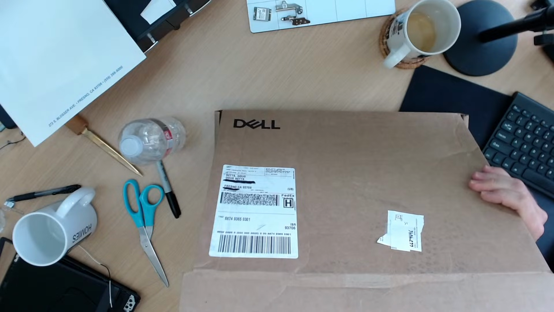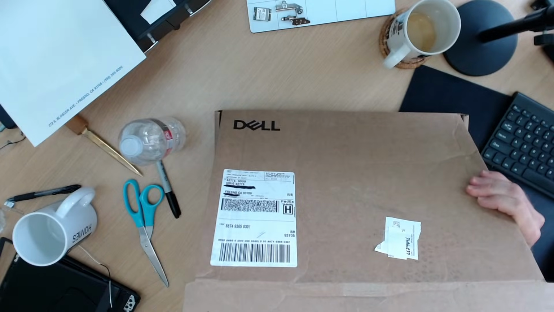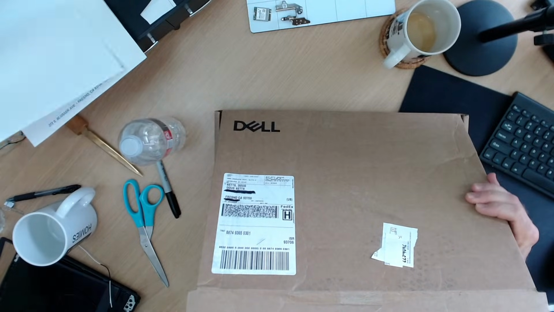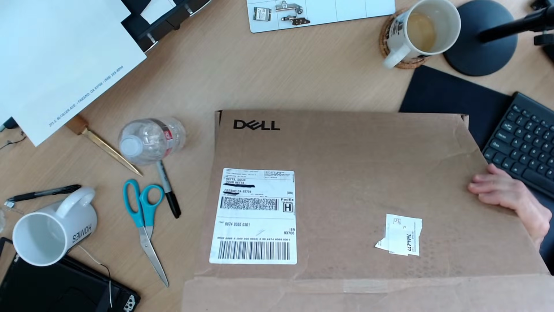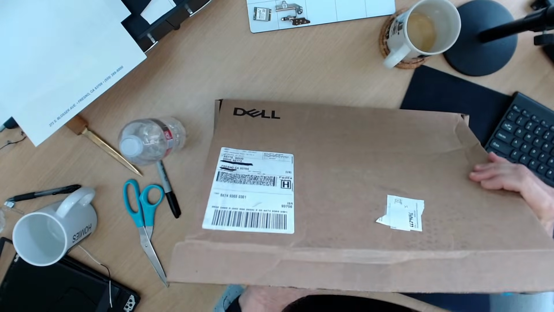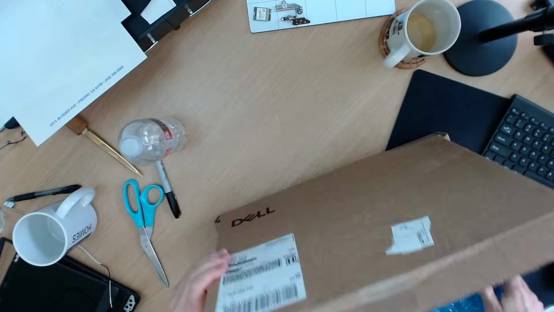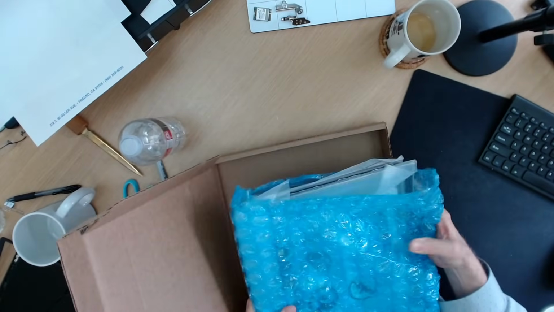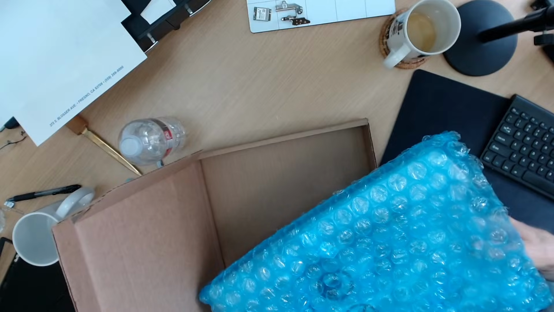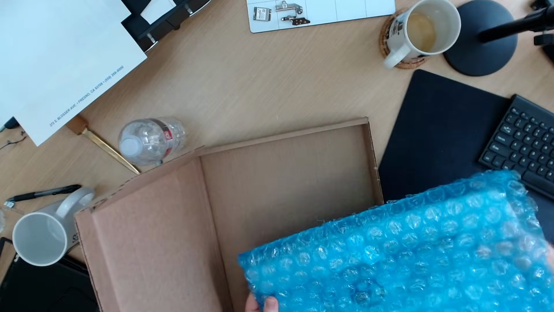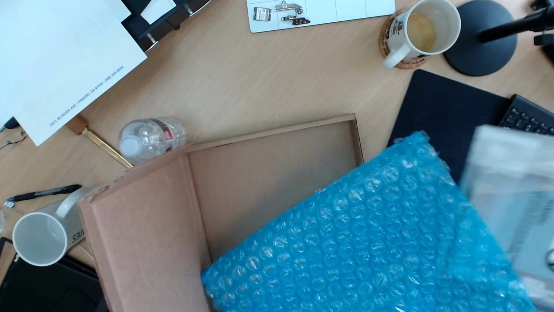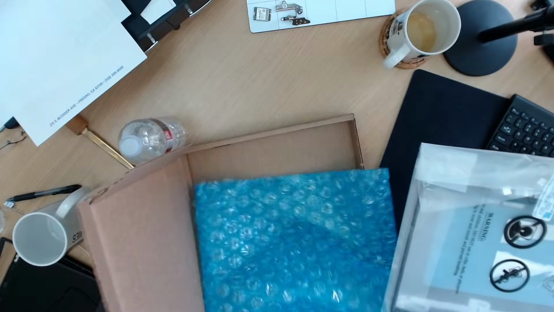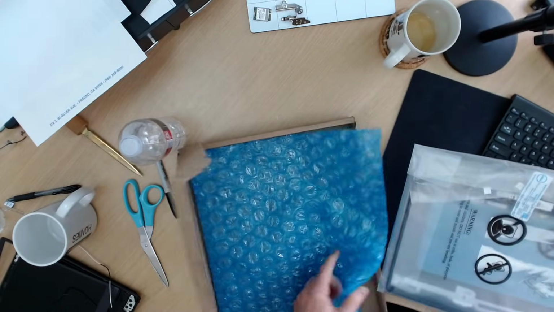Okay. Packing list. Bubble wrap. What we're expecting here is a back cover for the laptop and a bezel.